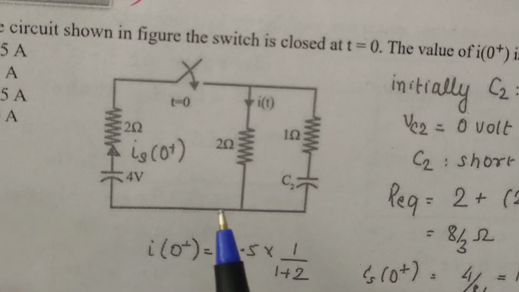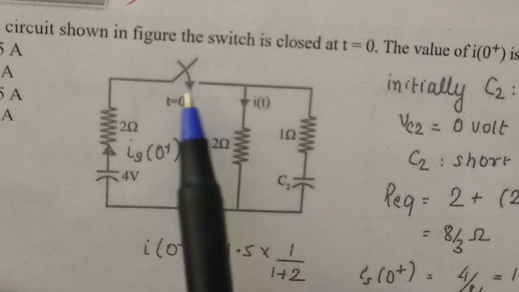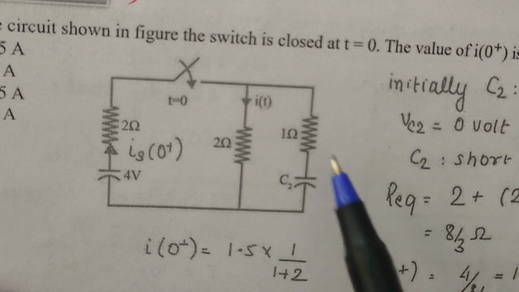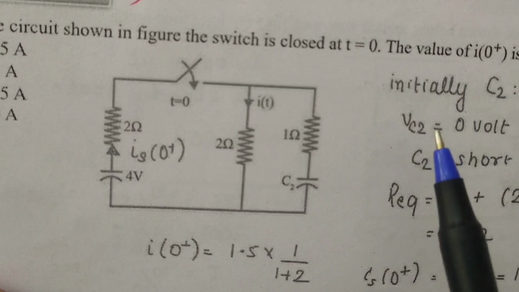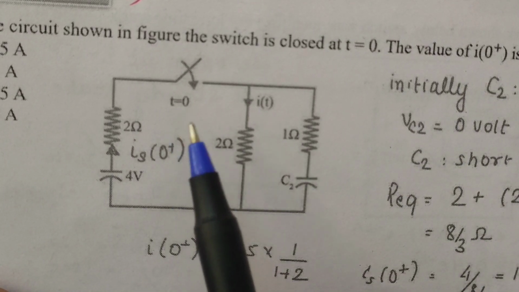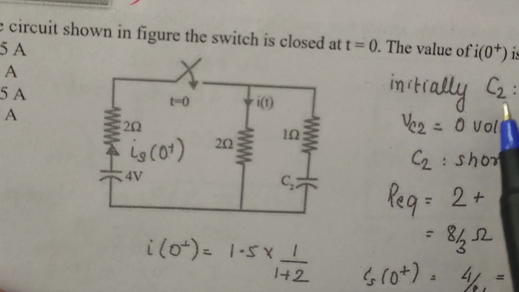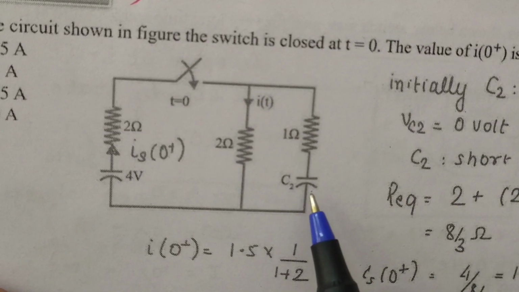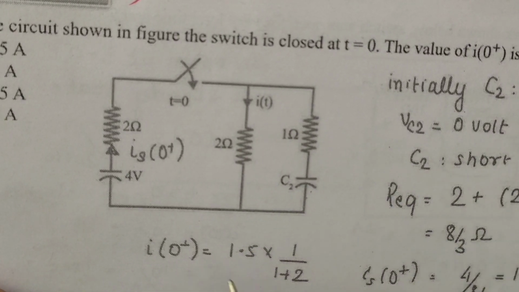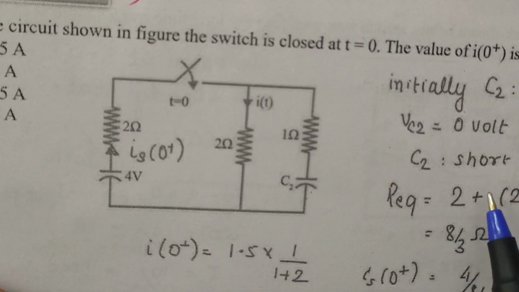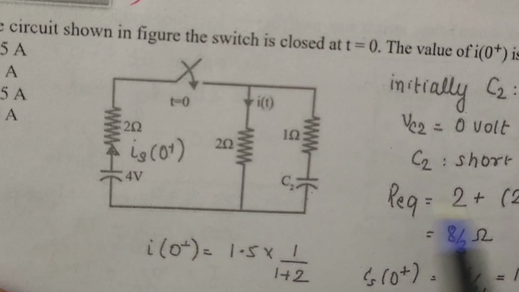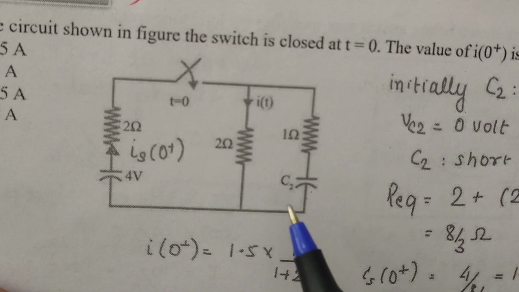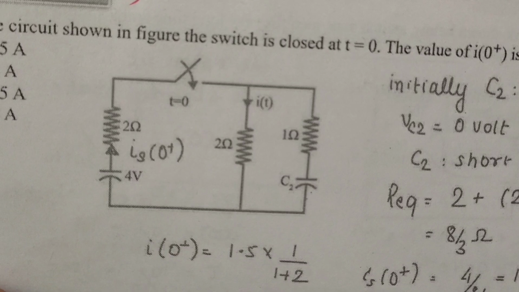This circuit consists of a capacitor, a resistor, one switch, and a resistor in parallel with the RC. He is asking to find the value of I0 plus. Initially, the switch is open and the capacitor C2 is uncharged. Voltage across the capacitor C2 is 0. At t is equal to 0 plus, the capacitor is short, you will get R equivalent as 2 plus 2 parallel with 1. You will get 8 by 3.